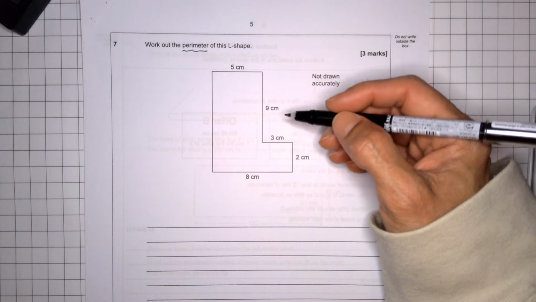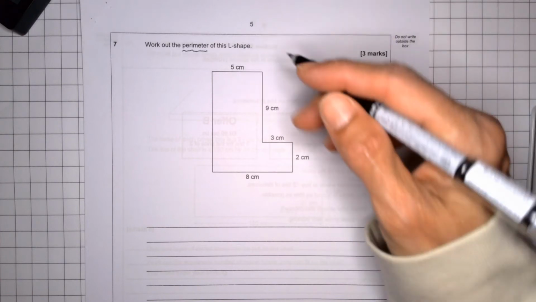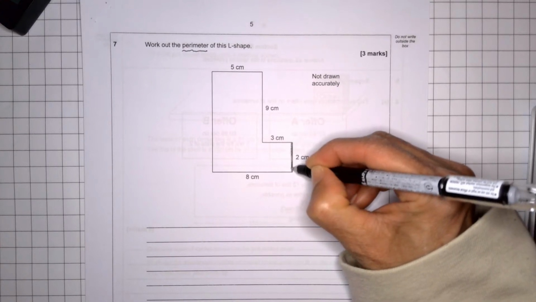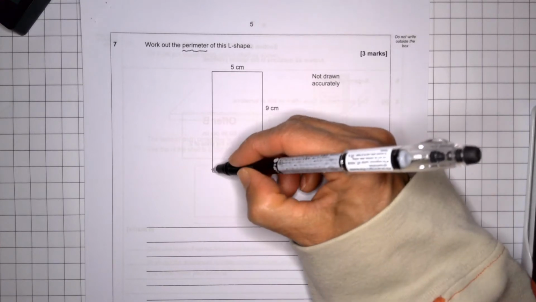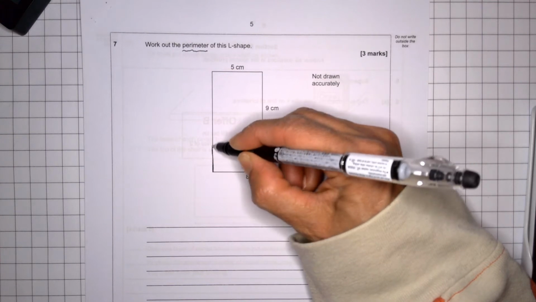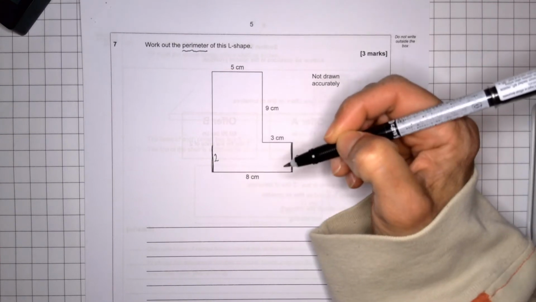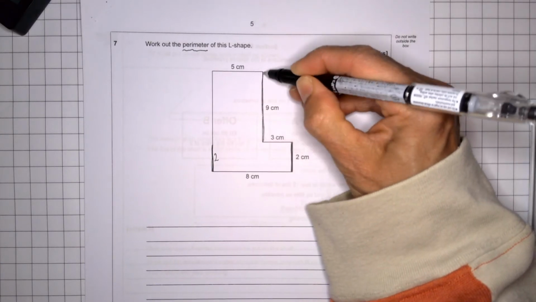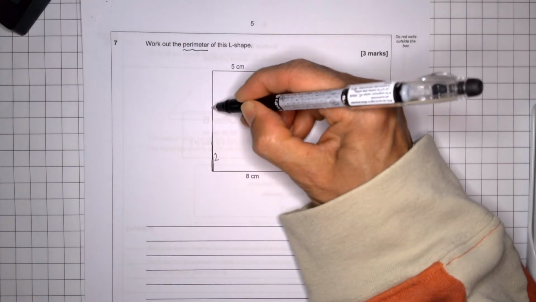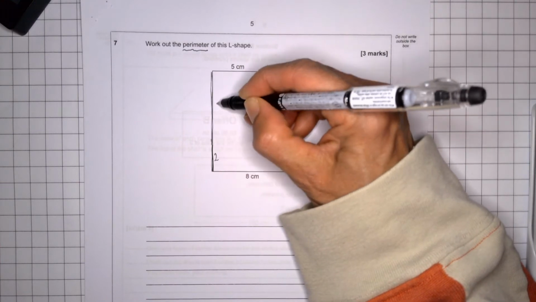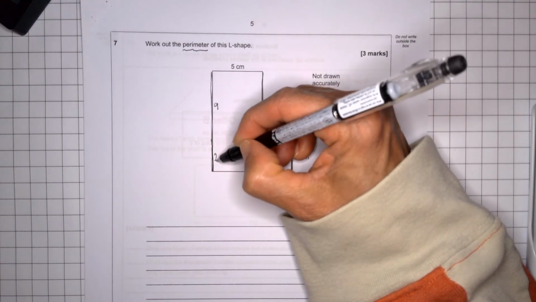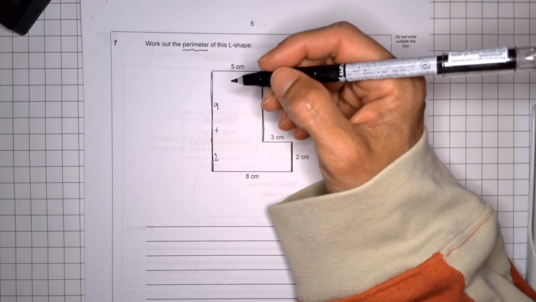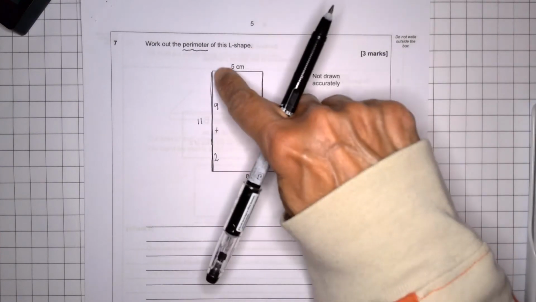Now the way we do that is we see what matches up. So if you think about it, this side here from the bottom to up, this bit here is 2 centimeters, which means going from up here to there would be 2 centimeters. That bit on the right hand side going up is 9, which means that this bit here on that side would be 9. So the total distance would be 2 plus 9, 9 plus 2, you can use a calculator, you can just count up to give you 11. So on this side we have 11.